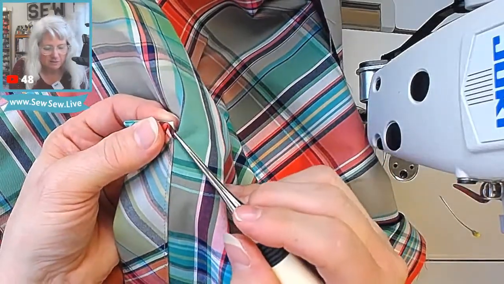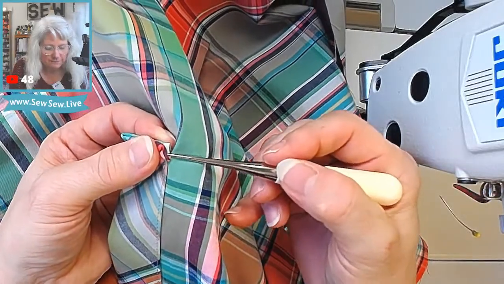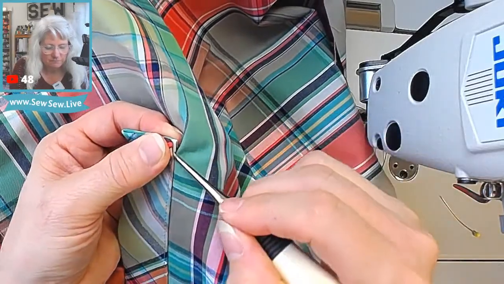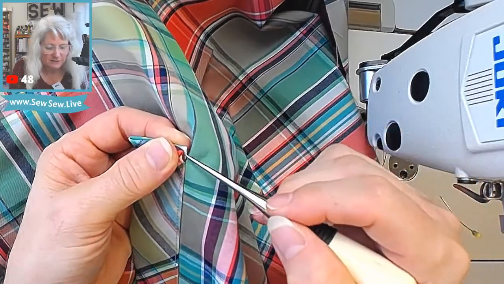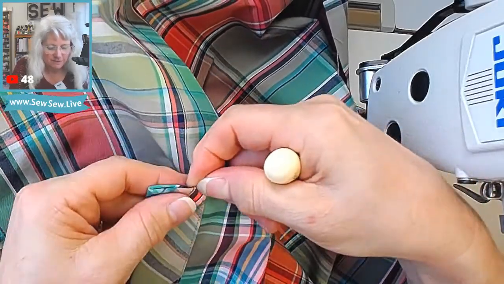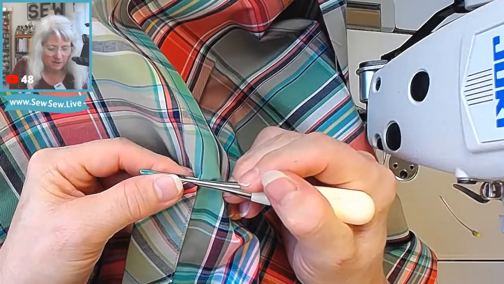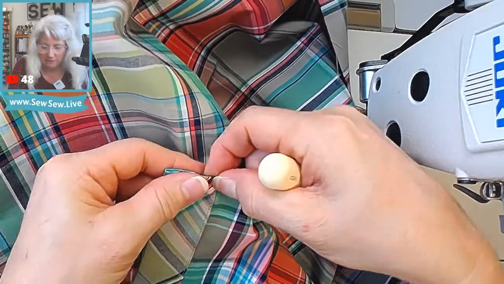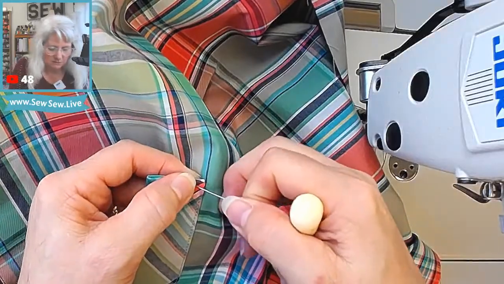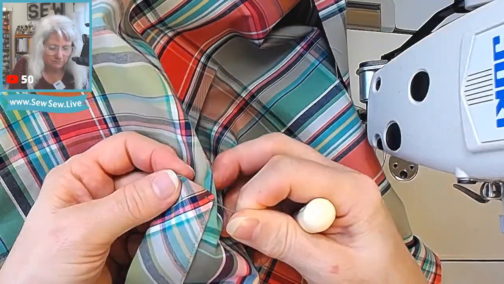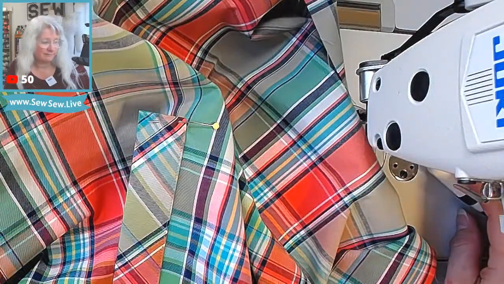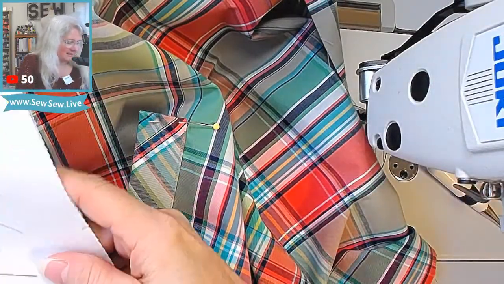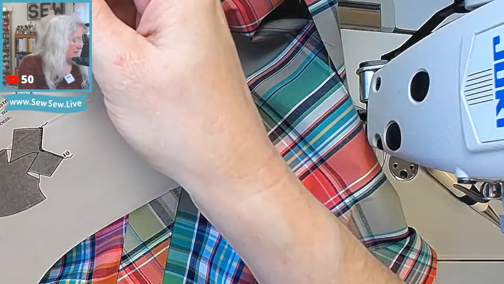And then again, I'm gonna poke these little corners in here. I use my awl for this kind of thing. It's nice. It won't damage the fabric. It's why I get this style. A stiletto might, but this one's nice. Okay. It's gonna be fine. All right, so I think that's it. That's all I have to do.